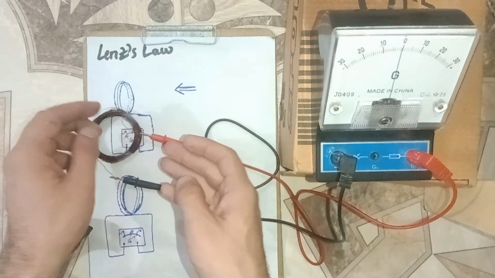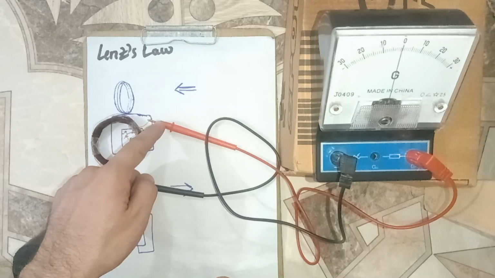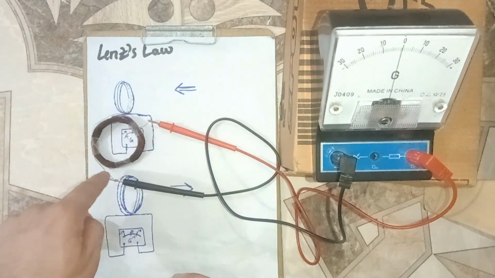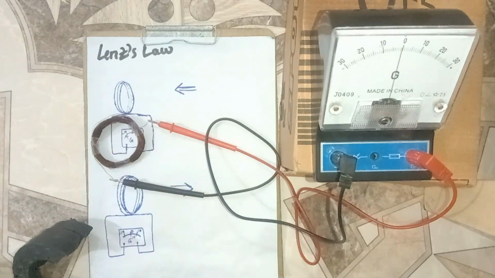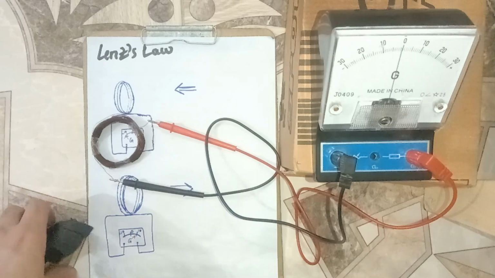We connect one terminal of the coil with one probe of this galvanometer, and the other wire of the coil is connected with the other terminal of the galvanometer. This galvanometer is a device which is used to detect small current.